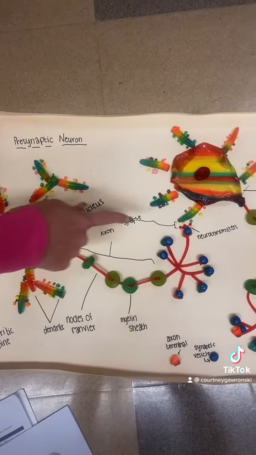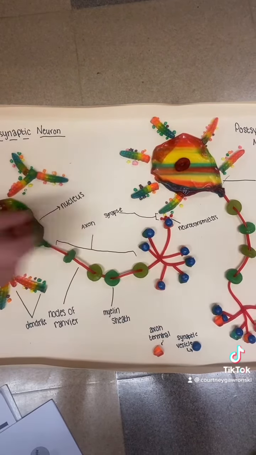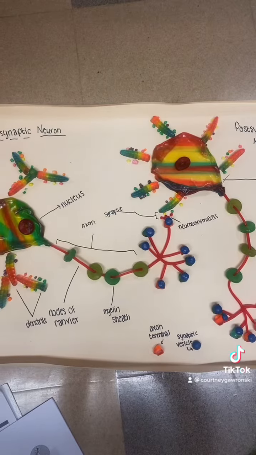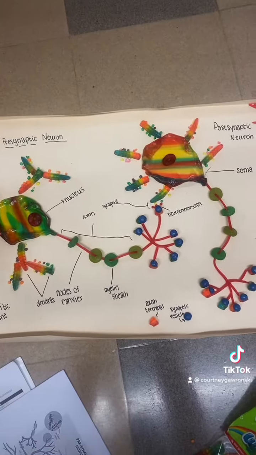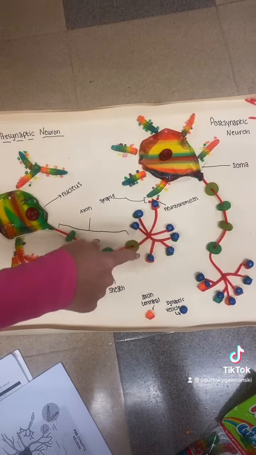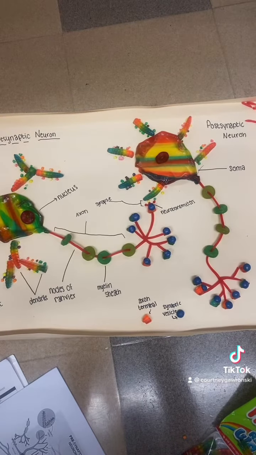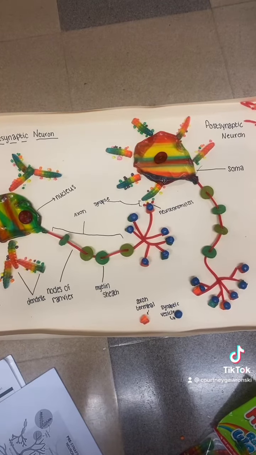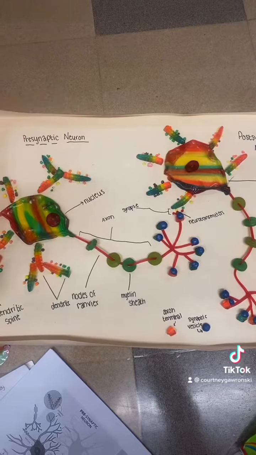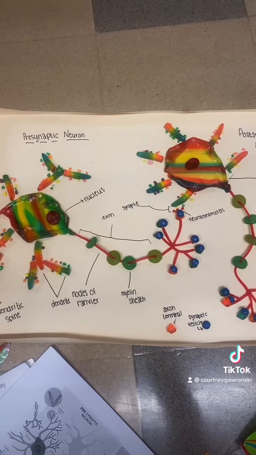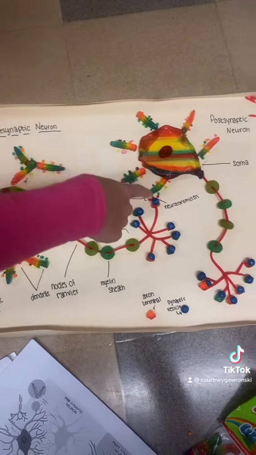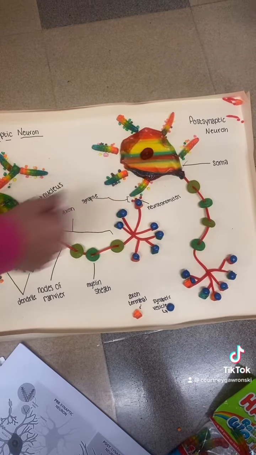So the synapse right here is the tiny gap that causes the neurons to never touch. So the synaptic vesicles are the blue Skittles, and that's where chemicals called transmitters are stored. So this whole side is the presynaptic neuron, and it is what delivers the message, and then this side is the postsynaptic, and that's what receives the message.